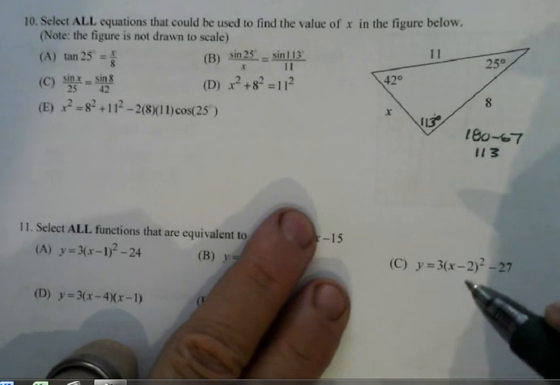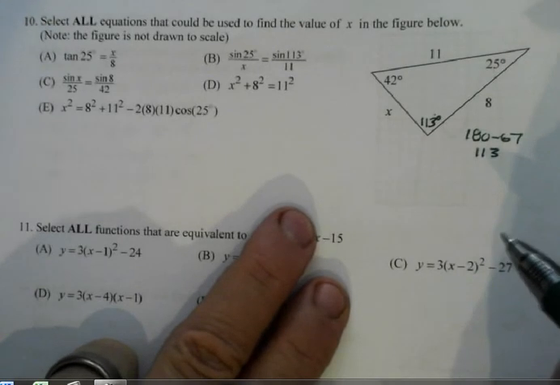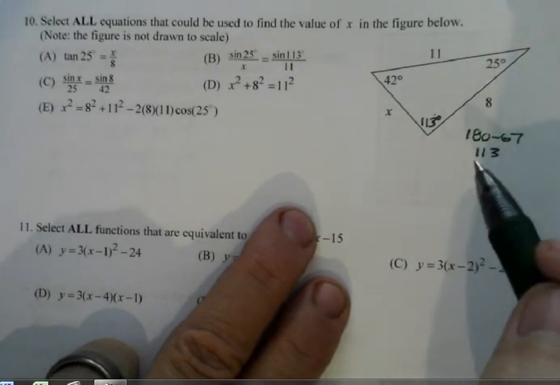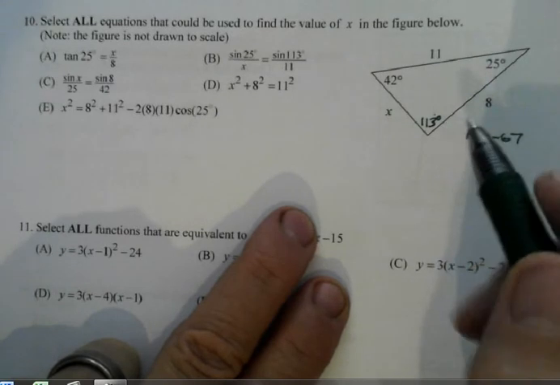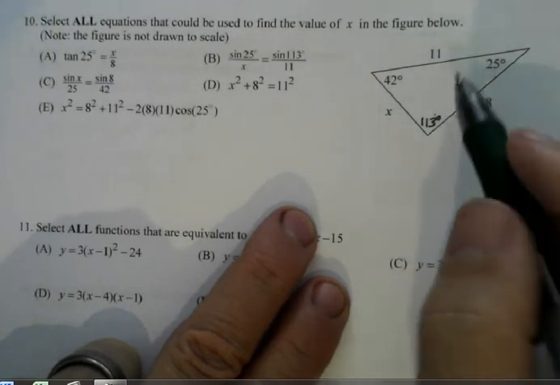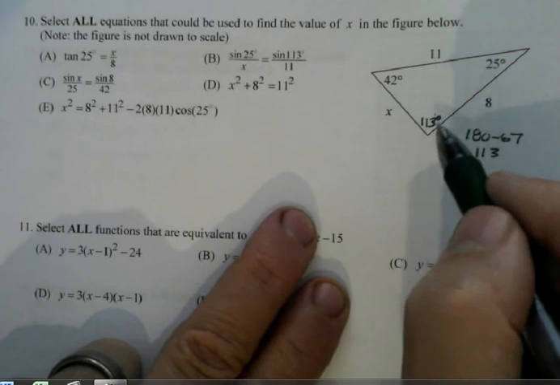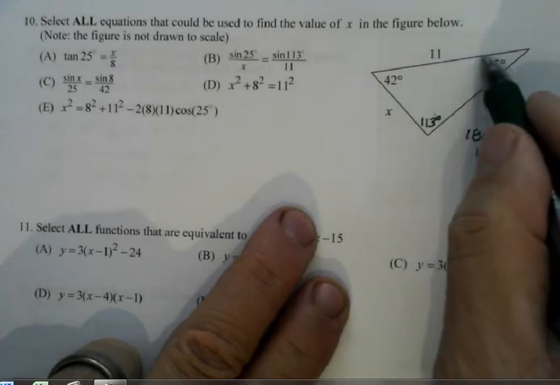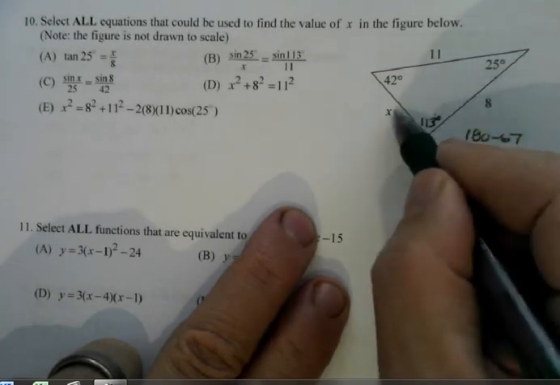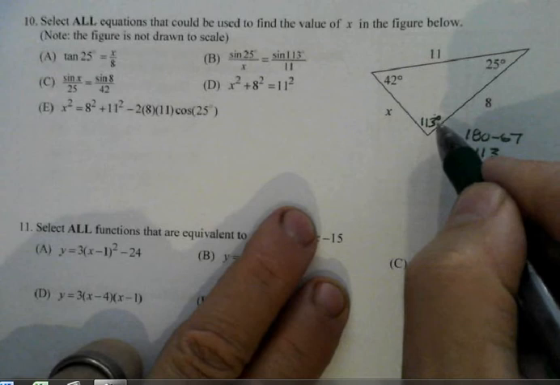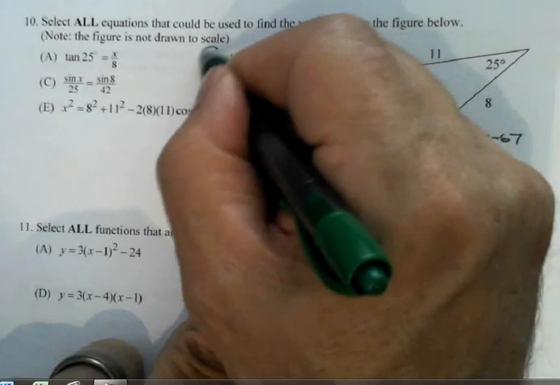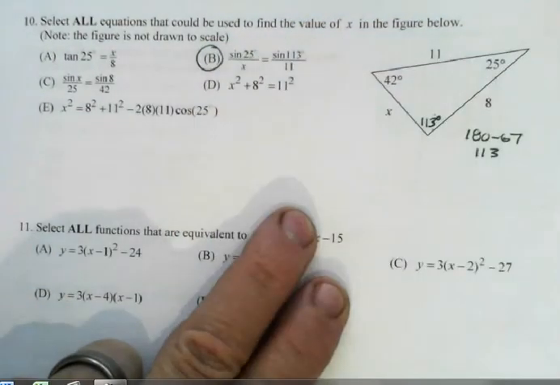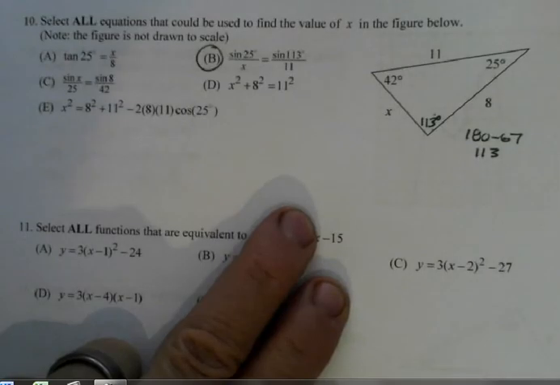Okay, so now I want to start thinking about different rules we can use. Well, one rule that I can use is law of sines. So remember, for law of sines, it's sine of an angle divided by its opposite side. So sine of 25 over x equals sine of 113 over 11. So that one works for this one.